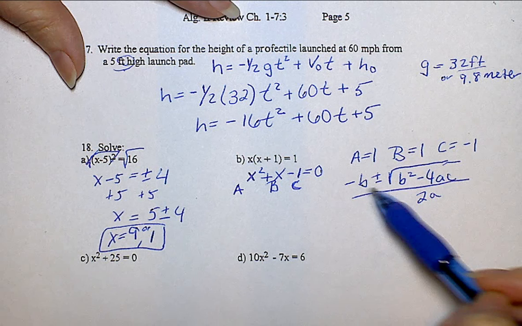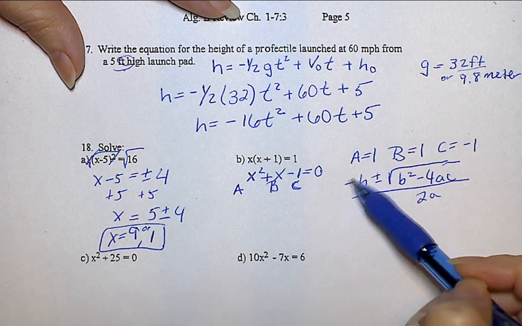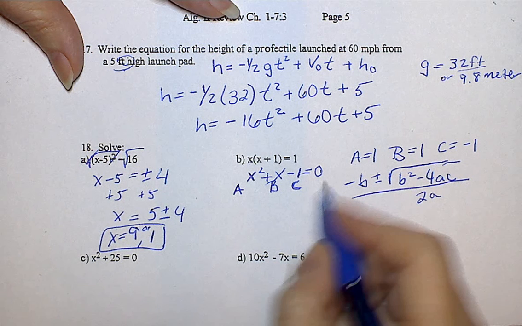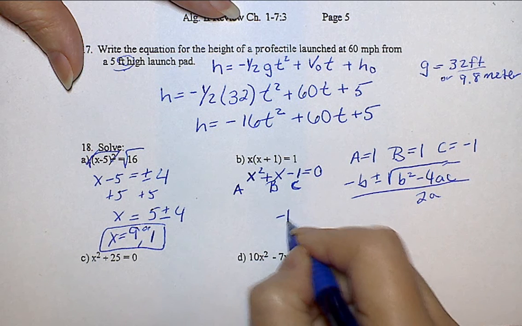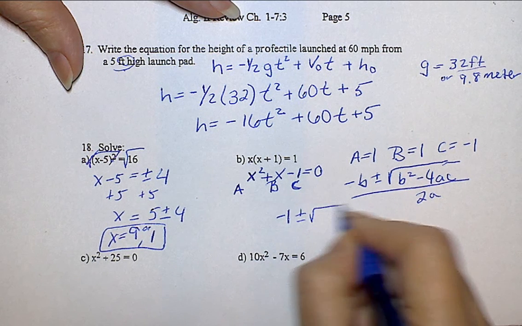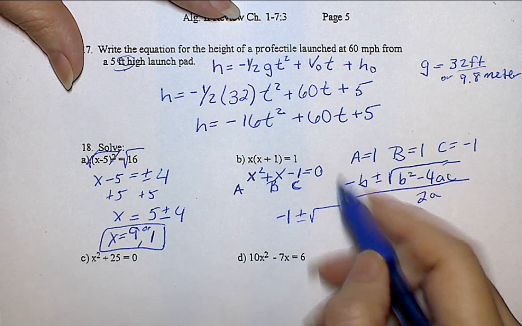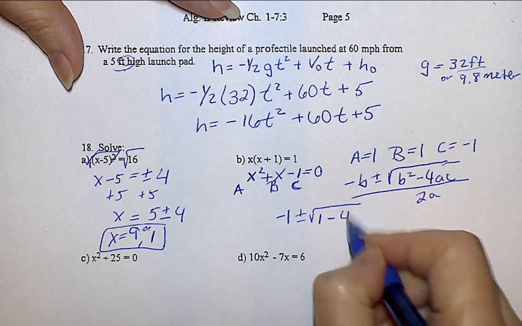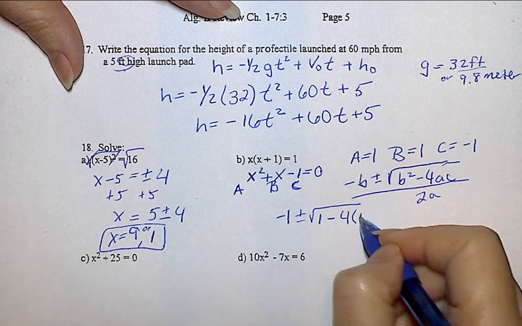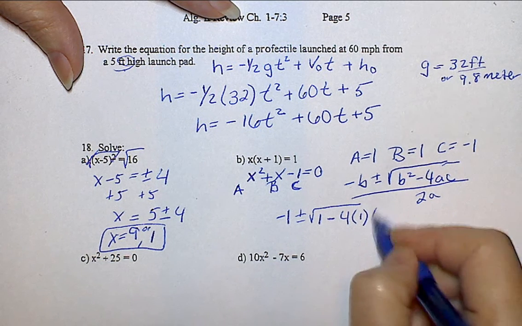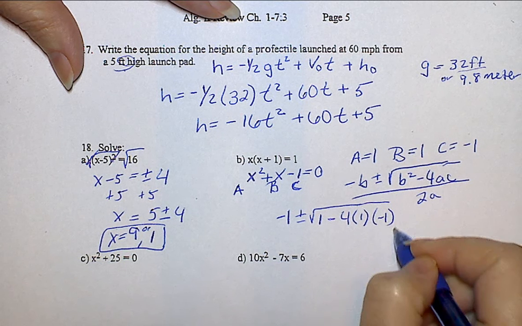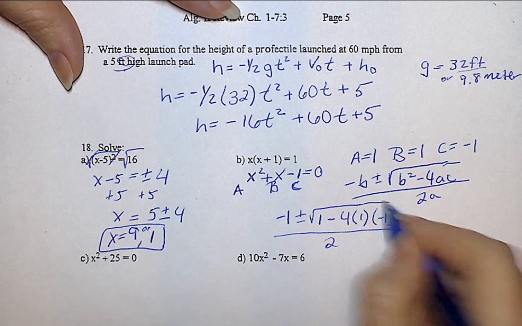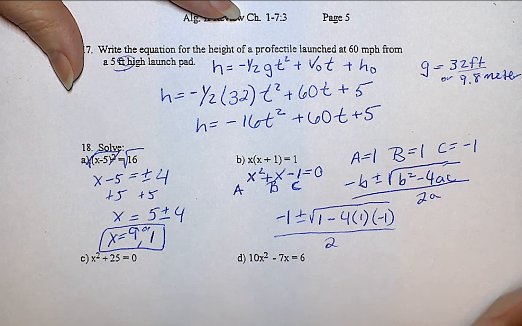Alright, so now we're going to plug in the numbers. So we have negative b. Negative, remember, always means opposite. So since it's 1, it's going to be opposite. So negative 1 plus or minus the square root, b squared, 1 squared is 1, minus 4, and a is 1, and c is negative 1, all over 2a, which is 1. Well, let's clean it up.